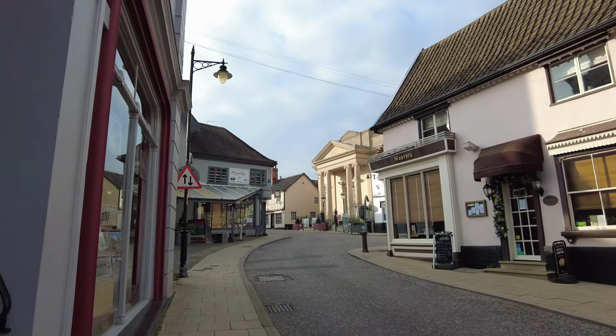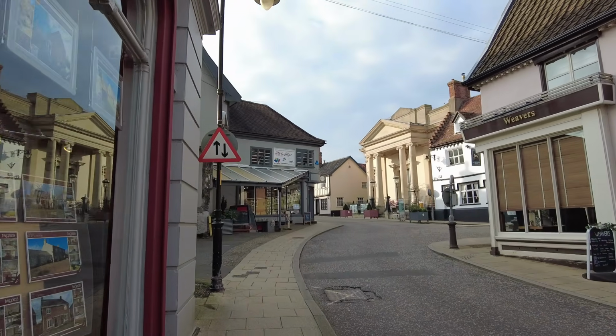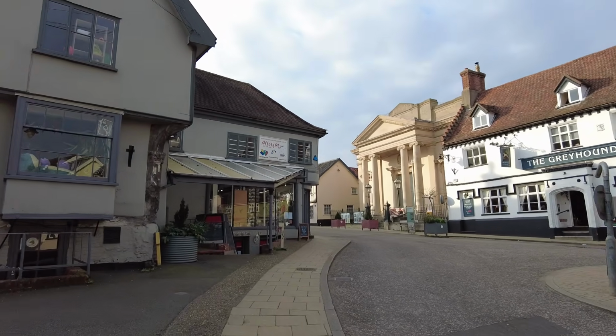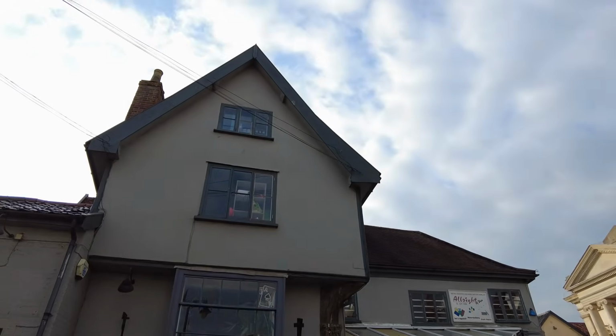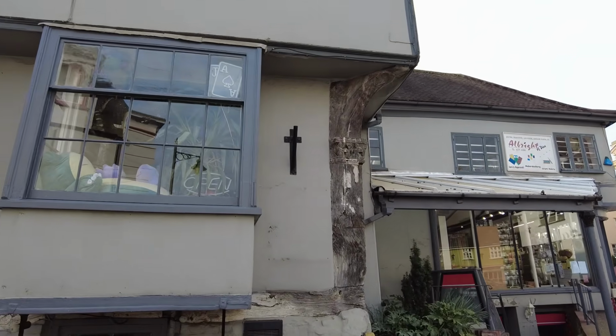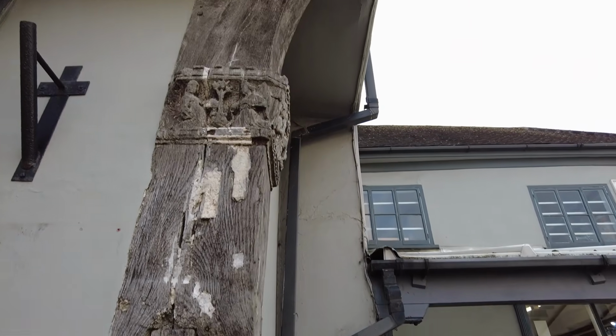We're going back up Market Hill, and there's the Cornhall on the right. Take a look at that. And here we have another wonderful medieval building, actually, and it's religious.